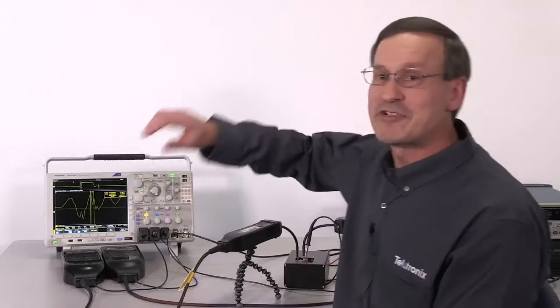After making these measurements, it's clear that we need sufficient bandwidth to accurately measure the high frequency components in my signal. Using anything lower bandwidth is a low pass filter in your measurement.